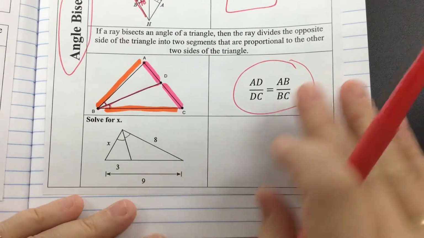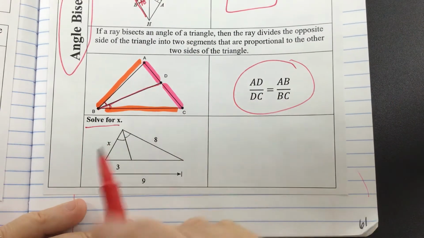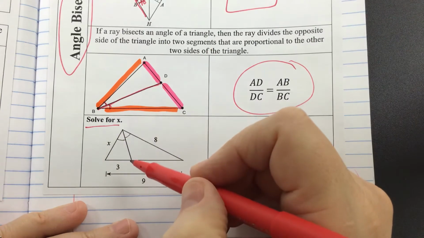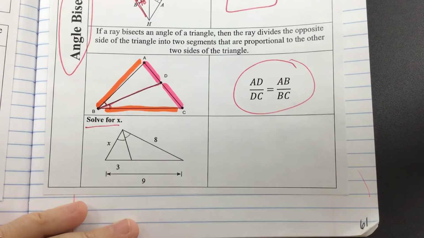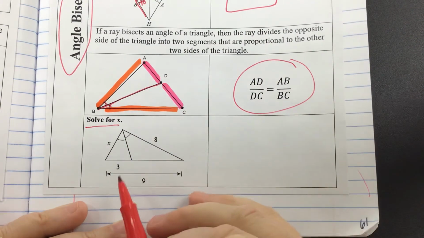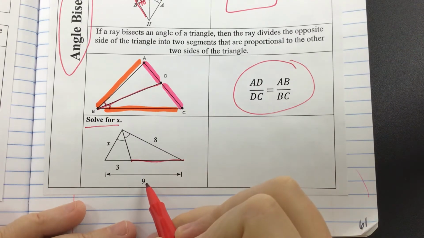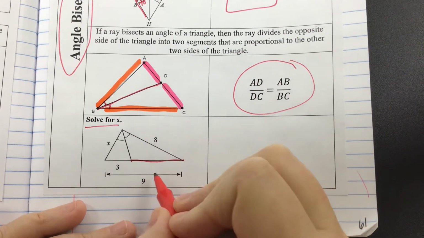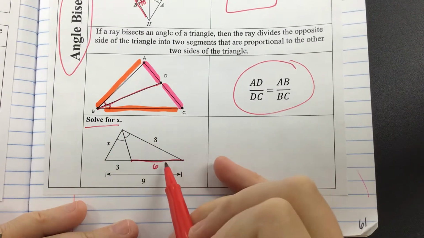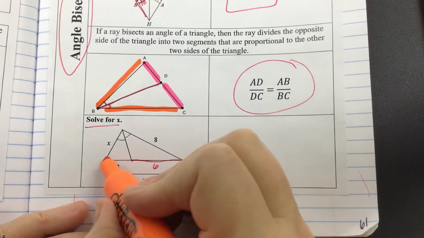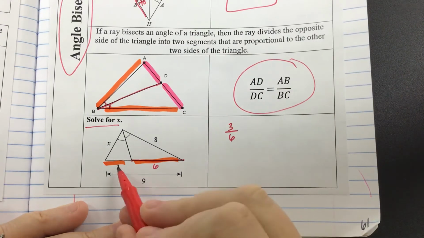So if I look at my example down here at the bottom, I want to notice the directions say to solve for x. When you bisect an angle, it divides the opposite side, so this side of 9, into two pieces. We have to figure out what those pieces are. If this piece is 3, I need to know what this one is. Well, if the whole side is 9, 9 minus 3 is 6. So it split this opposite side into two pieces. So we look at 3 over 6. I don't want to put 3 over 9. I need to have these two pieces.